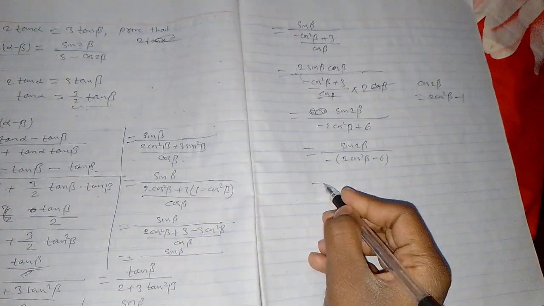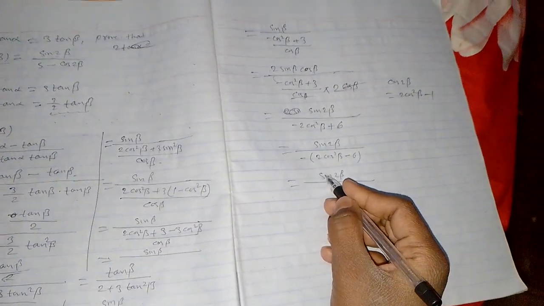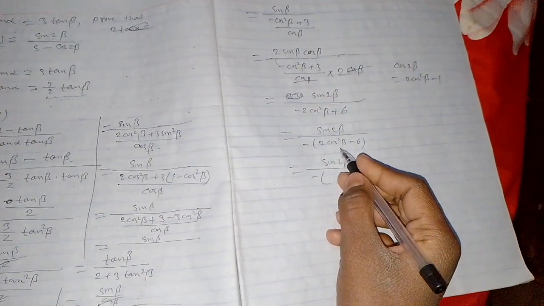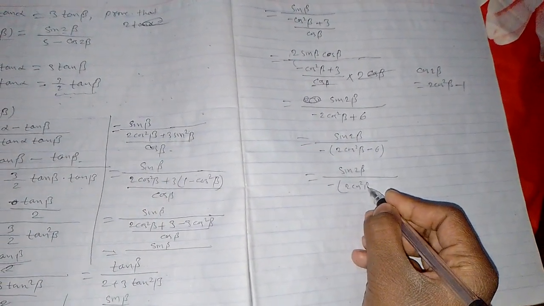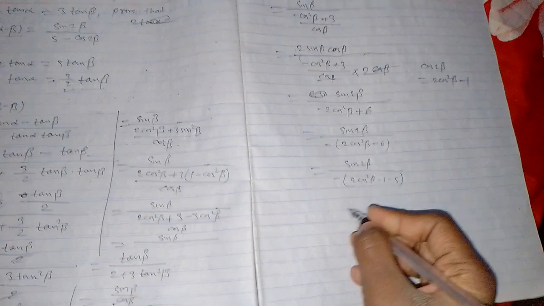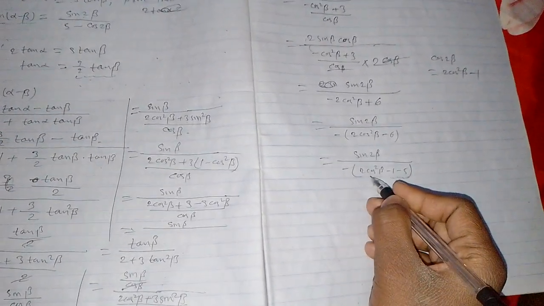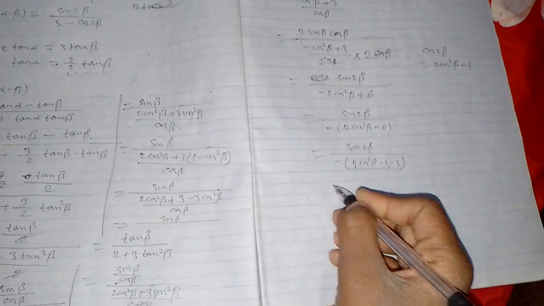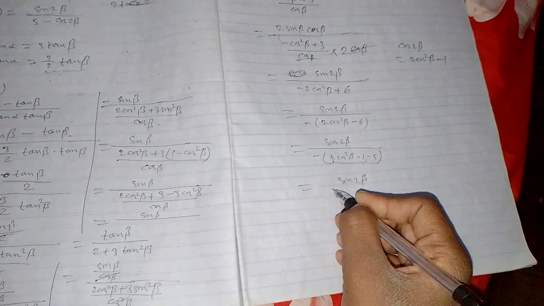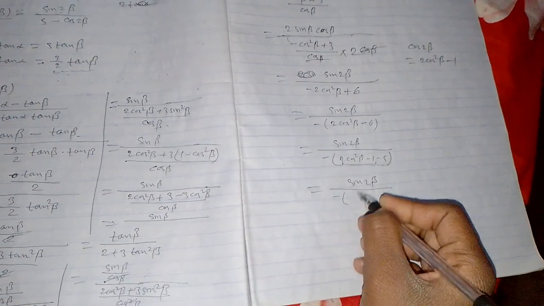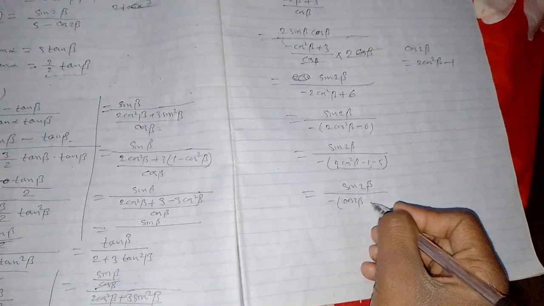Now we can do something else. So this becomes sine 2 beta divided by, minus 2 cosine squared beta, and minus 1 minus 5 you can do. You can write it like that, because this is the same thing as minus 6. But this is something meaningful, which you know the formula of. Sine 2 beta divided by minus, this thing is cosine 2 beta minus 5.